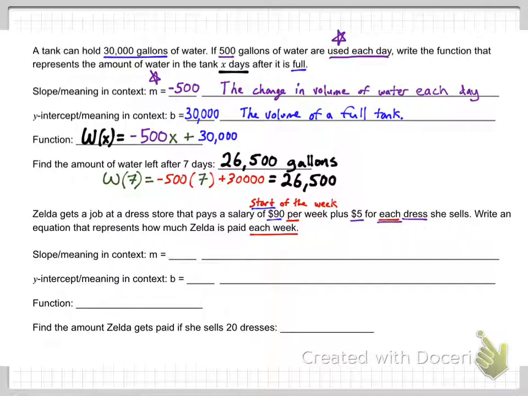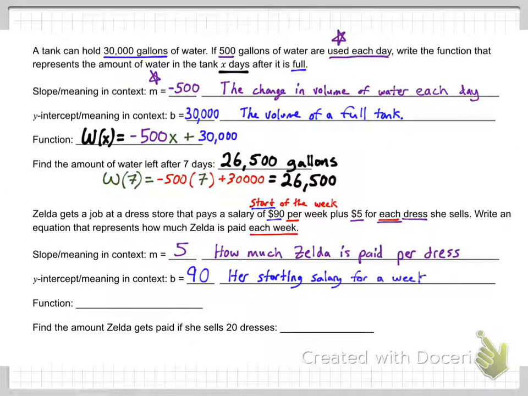If we're talking about just 1 week, the starting value is going to be $90. So the slope is 5, and that's how much Zelda is paid per dress, while the $90 means her starting salary for the week. Now, for the function p of x, 5 times x plus 90 will be the function.